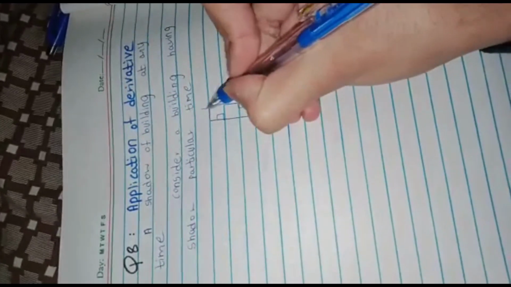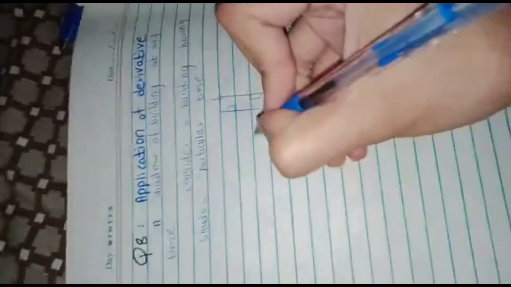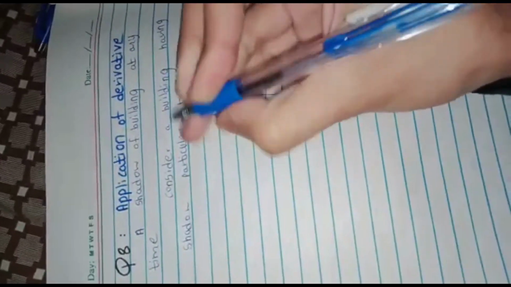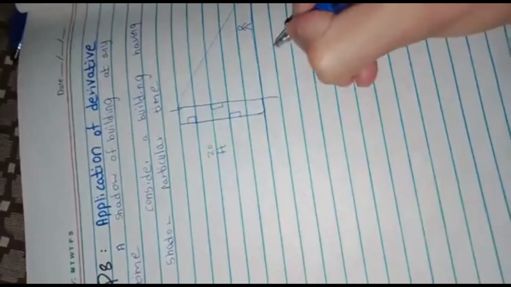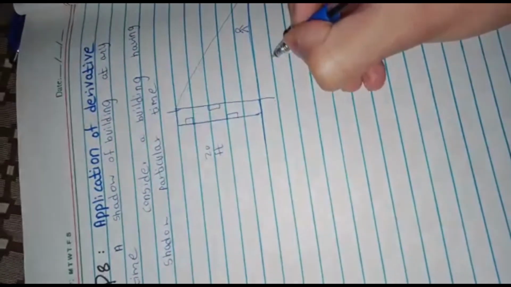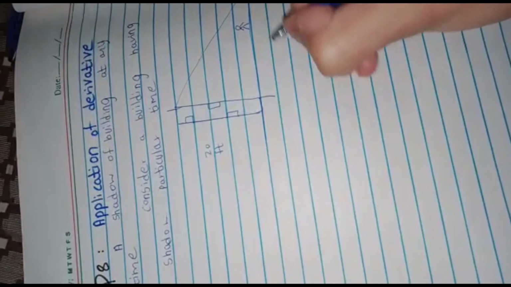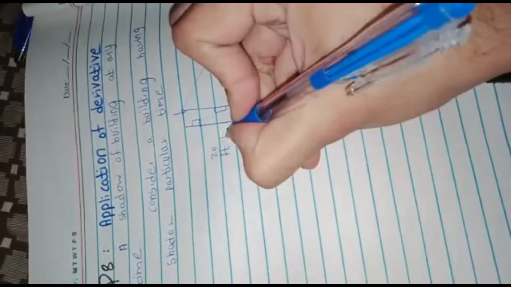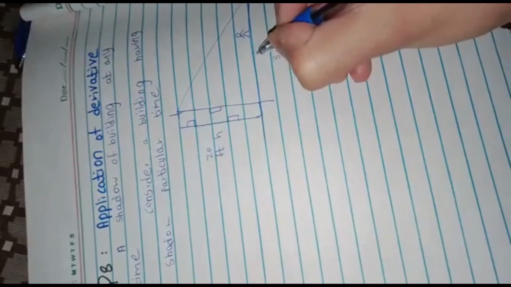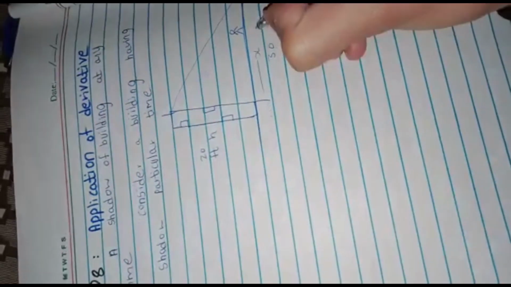Consider the height of the building to be, let's say, 20 feet, and the base is 30. We can name this h and here x, let's say.